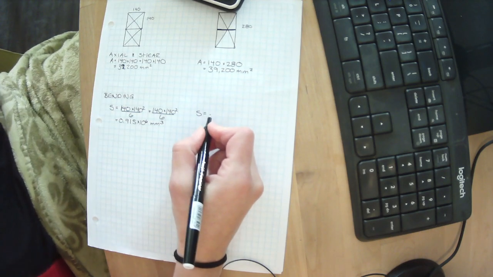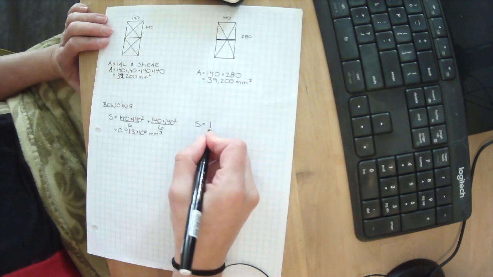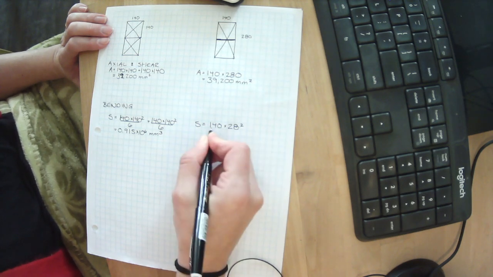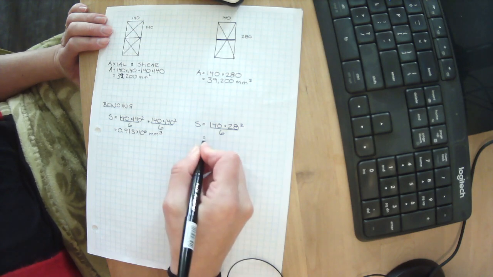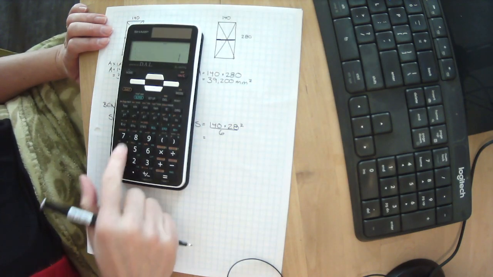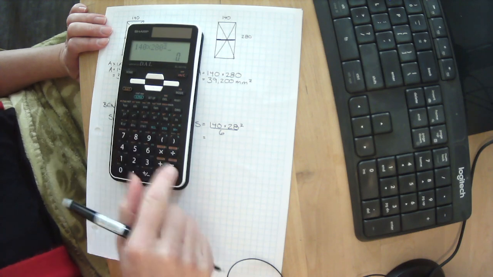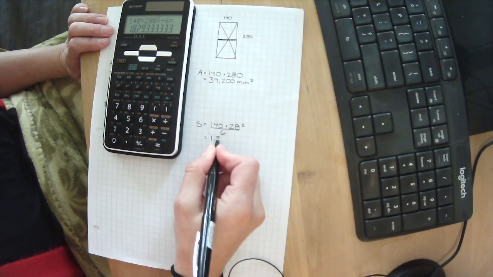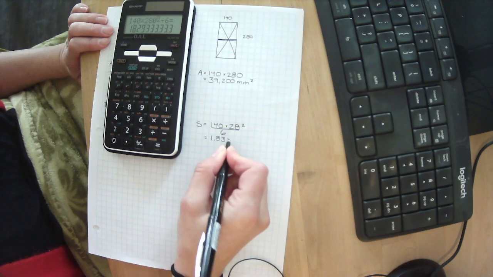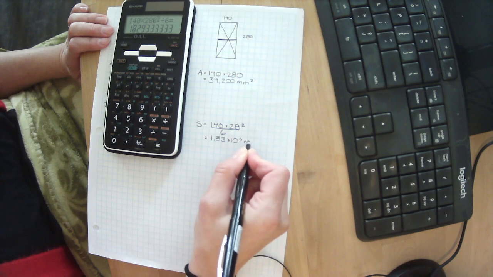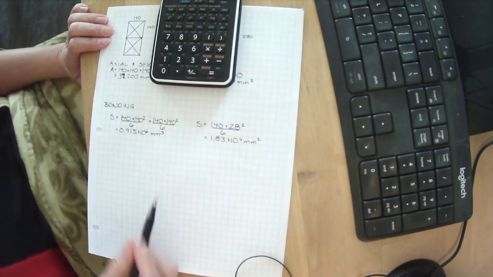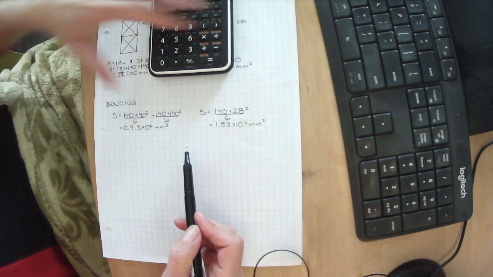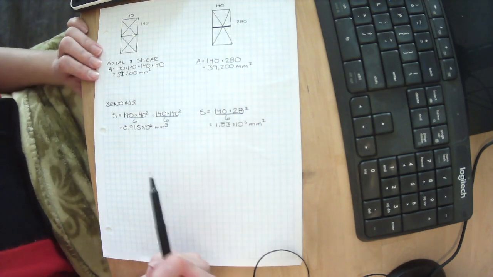Let's take a look at what S is for this object. S is BD squared divided by 6. Well, we have a B of 140 times our 280 squared divided by 6. Let's see what S we get now. We get 1.83 times 10 to the 6 millimeters cubed. Look at this. It's double. We've doubled our bending capacity simply by gluing these two objects together.